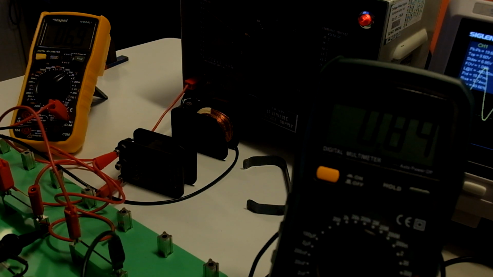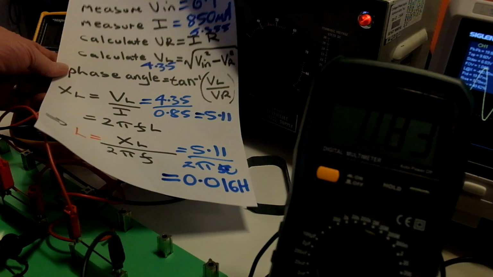So we divide by 2, by 3.14 for pi, by 50, and we get a value for the inductance of the air core coil of 0.016 henries, which is the calculation here.